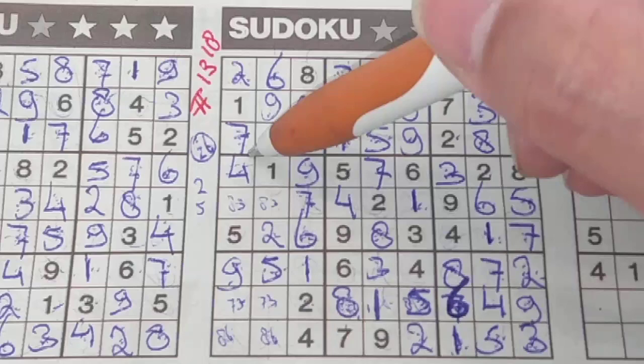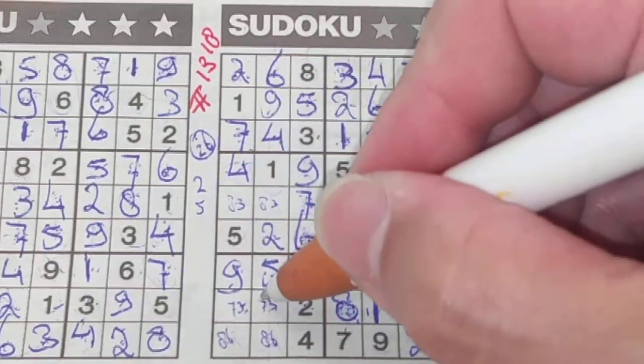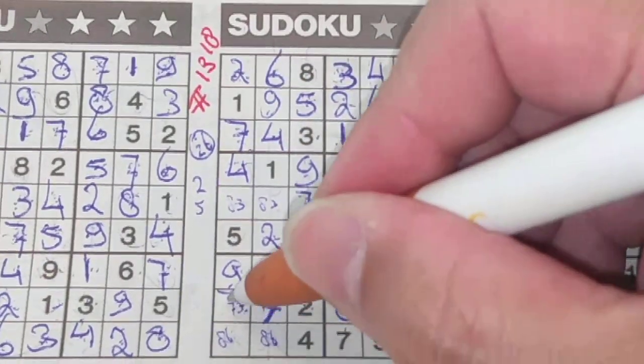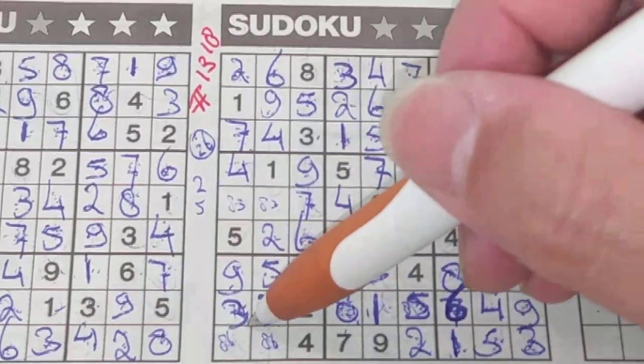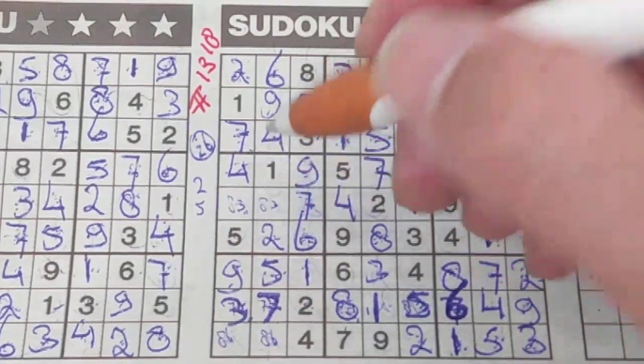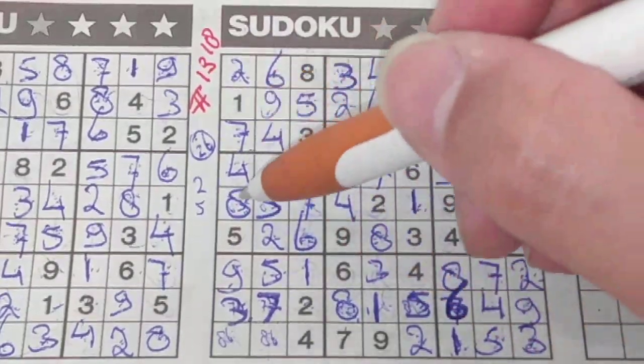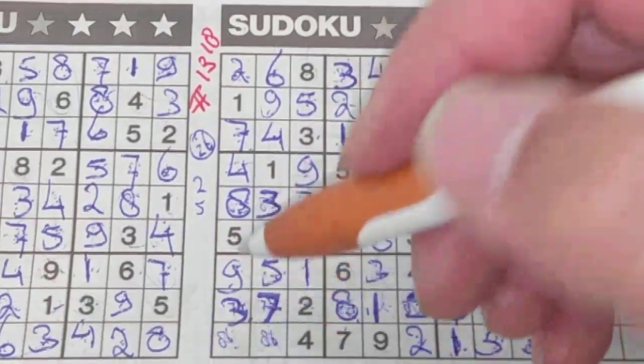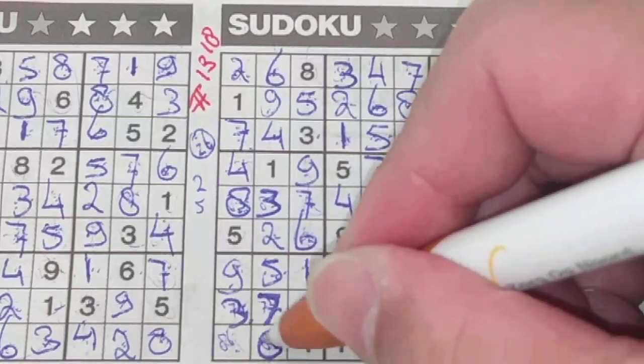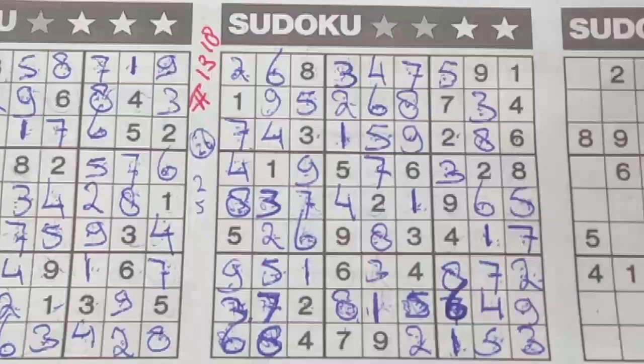Now we have a 7 here, so this cannot be a 7 anymore, this should be the 7, and this should be the 3. Now we have a 3 here, so this cannot be a 3 anymore, this should be the 3, and this should be the 8. Now we have an 8 here, so this cannot be an 8 anymore, this should be the 8, and this should be the 6.